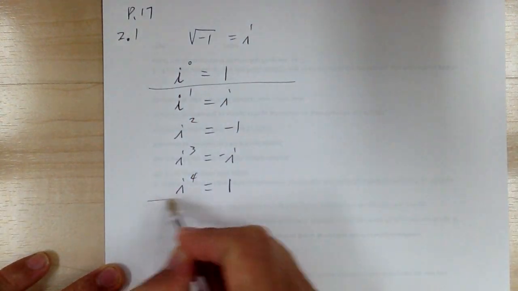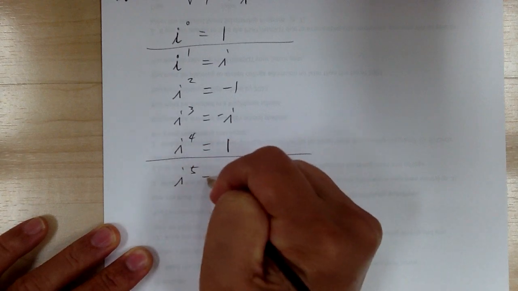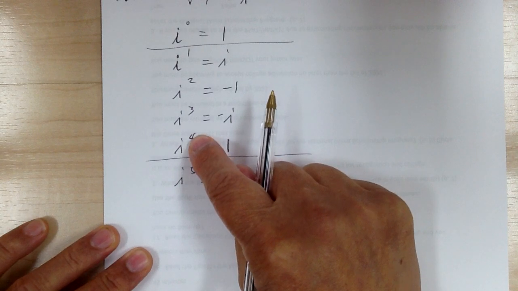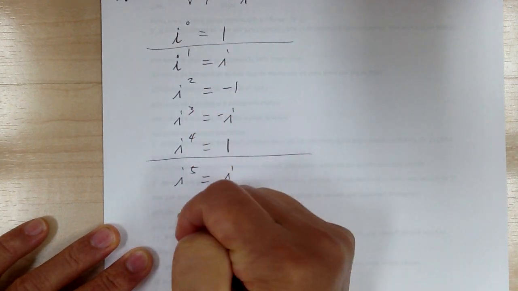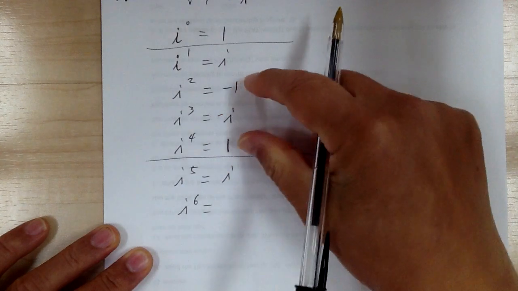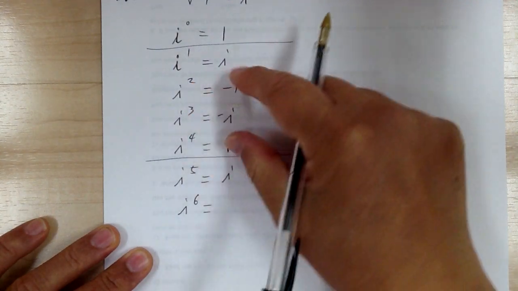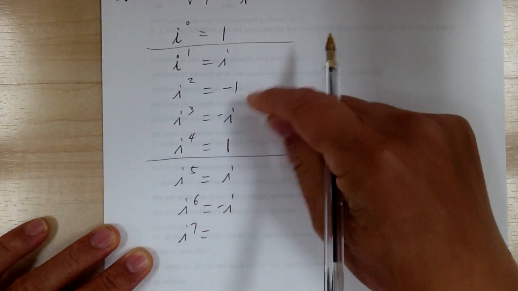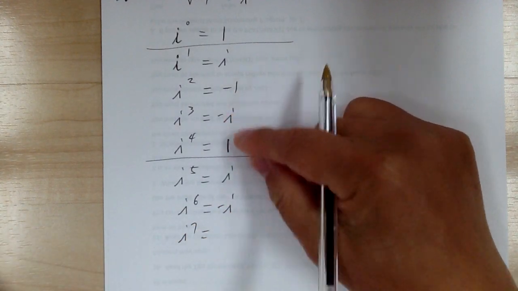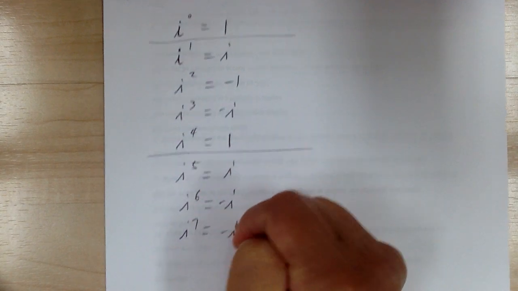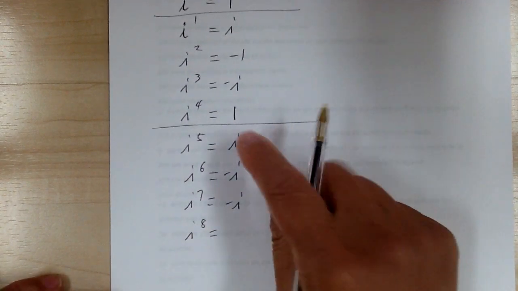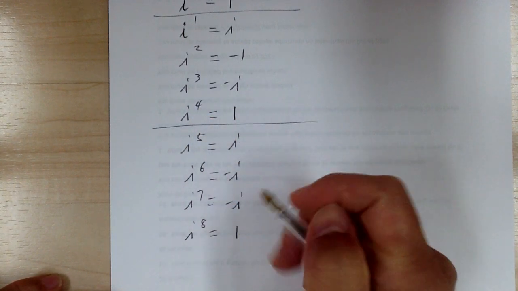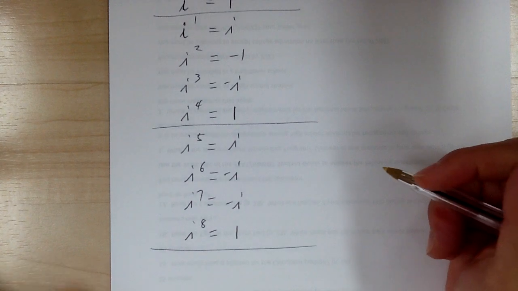Okay. So when you go to i to the 5, i to the 5 is i to the 1 times i to the 4. So this times that will give you i. i to the 6 would be these two, right? i squared times this. So times this together gives you -i. i to the 7 equals these two together. You times this by this, you get -i. And i to the 8 is i to the 4 times i to the 4. So it's 1 times 1, which gives you 1. So again, you can see it going in a cycle of 4.